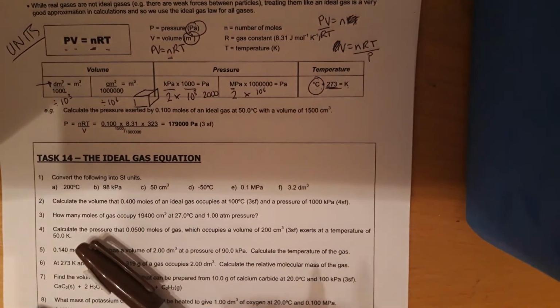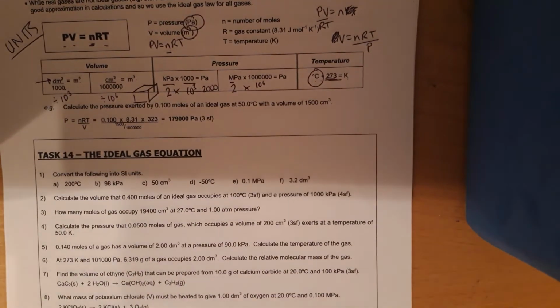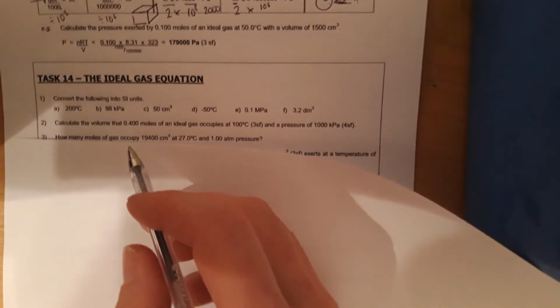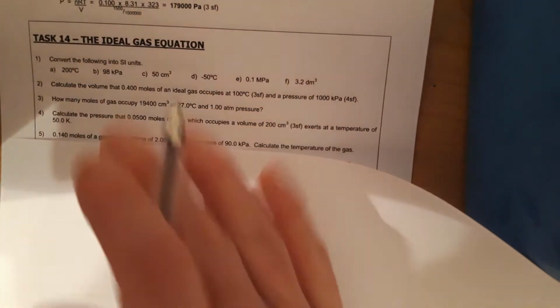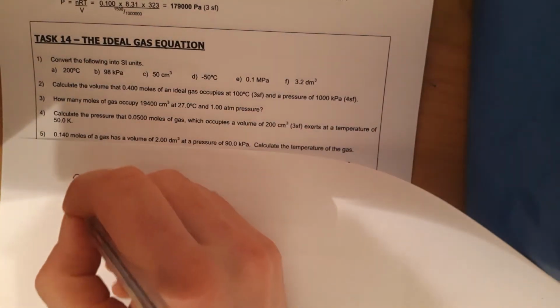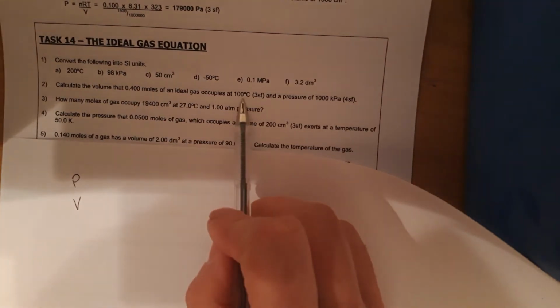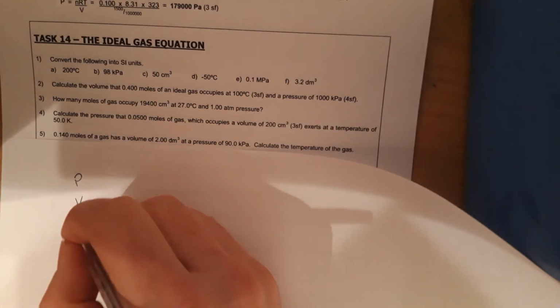So on each of these questions, what I recommend you do is you just go around and you collect terms. You collect what information you've got. I'm not going to do the top question because you can do that. I'm going to look at question 2. Calculate the volume. So I've got a volume, I've got moles, I've got a temperature, and I've got a pressure. So I would go P, V, N, R, T.